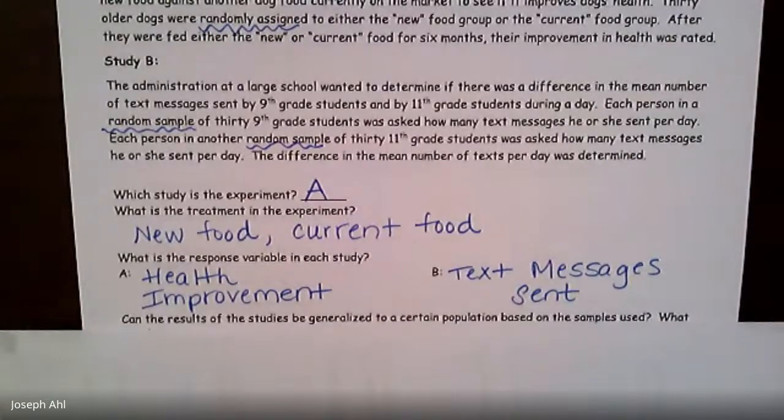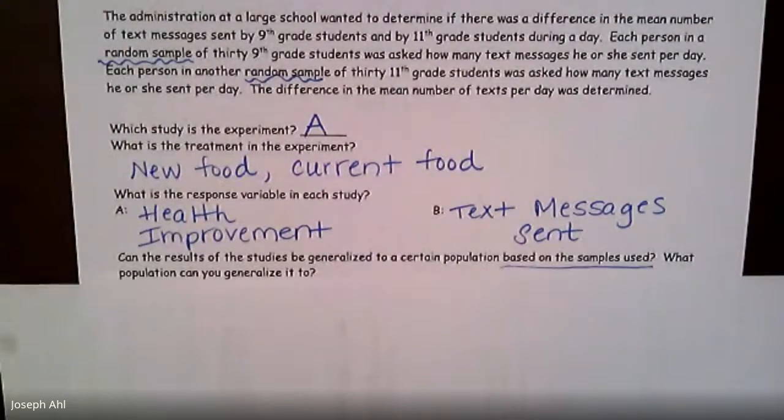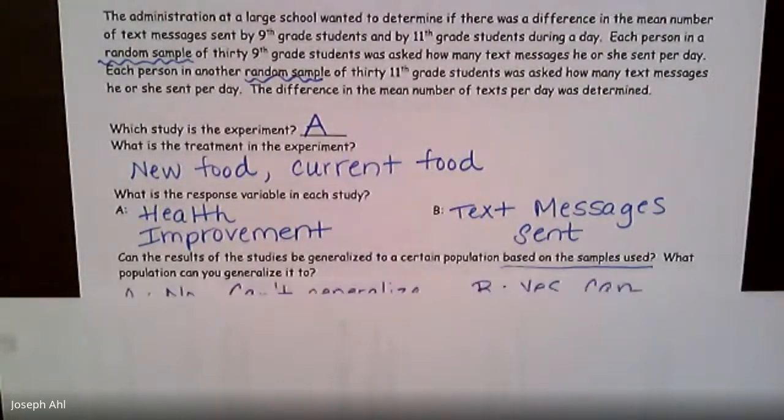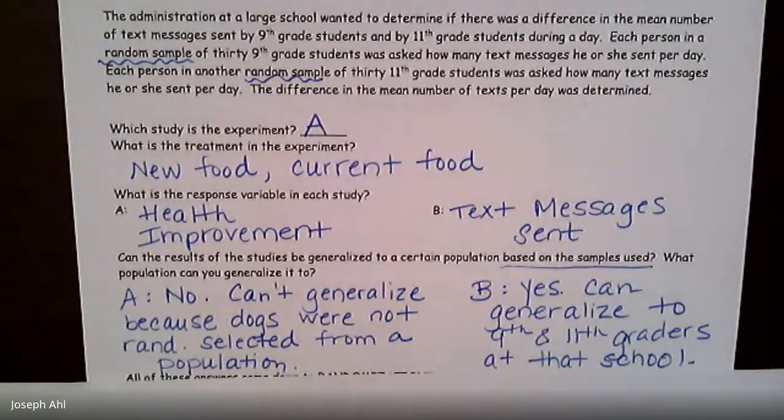Okay, can the results of the studies be generalized to a certain population based on the samples used? What population can you generalize it to? All right, so this is kind of an important question. If we want to take this information and generalize it to an entire population, although it's an experiment, you cannot do that in A because the dogs were not randomly selected from a population. We were specifically looking at dogs in study A that were older dogs.